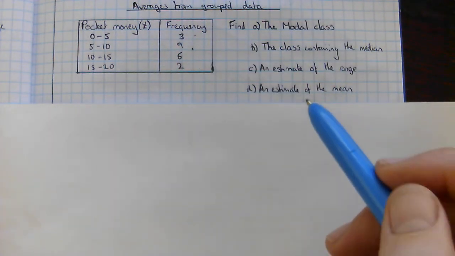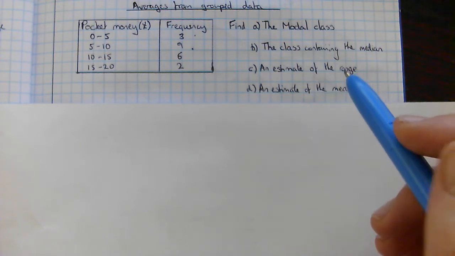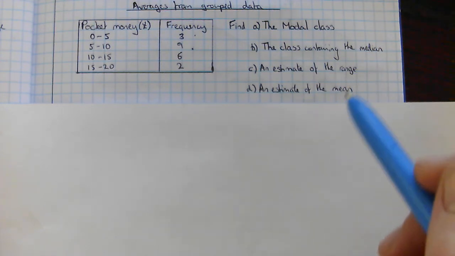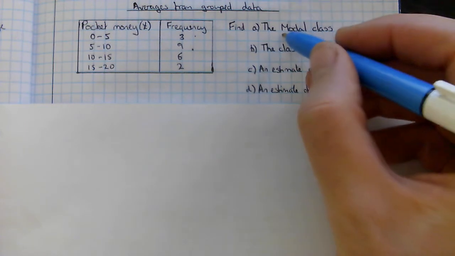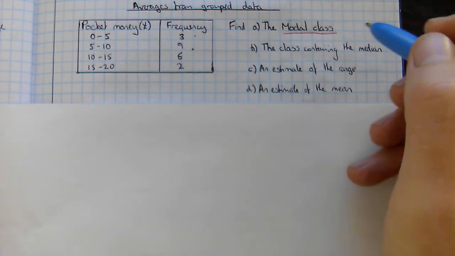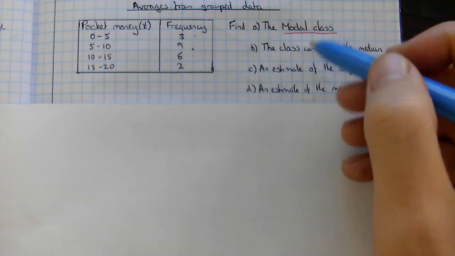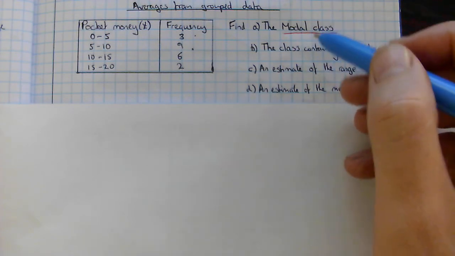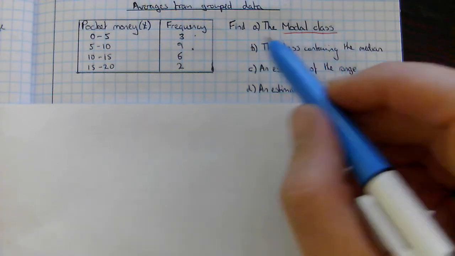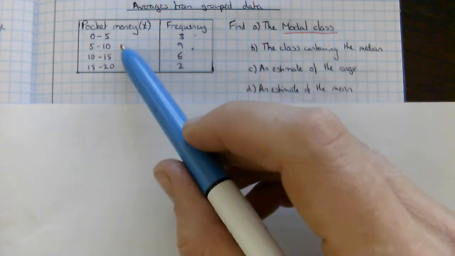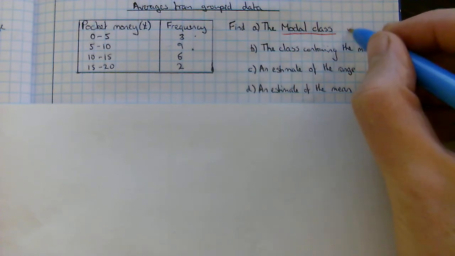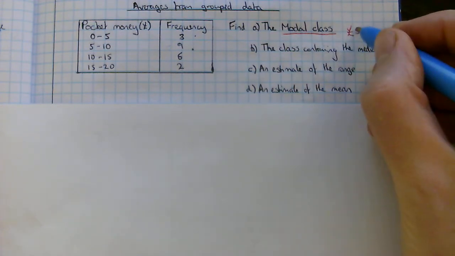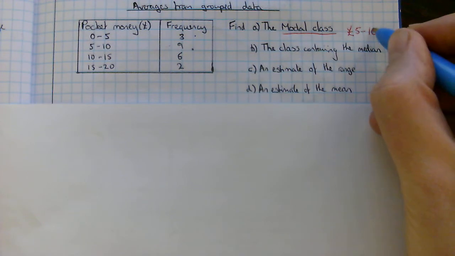So whereas before we could talk about the mean, median, mode and range, we can't do that here because our data is grouped. So rather than having a mode, we've got what we call the modal class. Here it asks us to find the modal class. That's which class occurs most frequently, which group occurs most frequently. So all we're doing is looking for the highest frequency and saying which one occurs most often. And so the answer here for the modal class is going to be £5 through to £10. It's got the highest frequency.